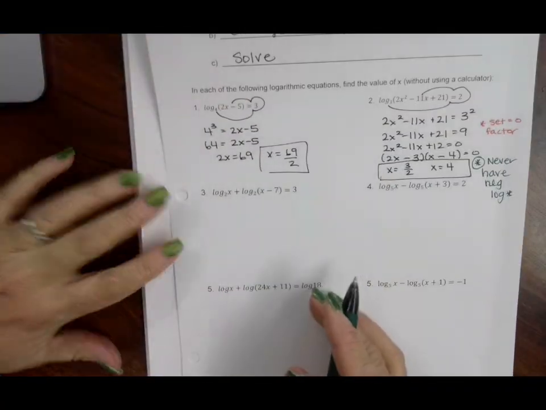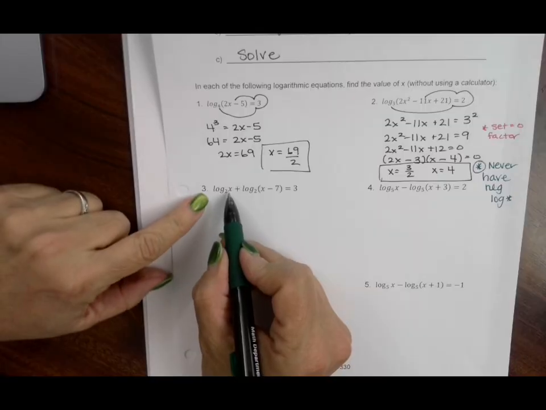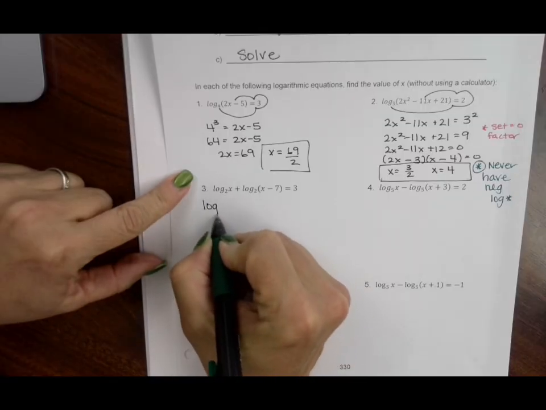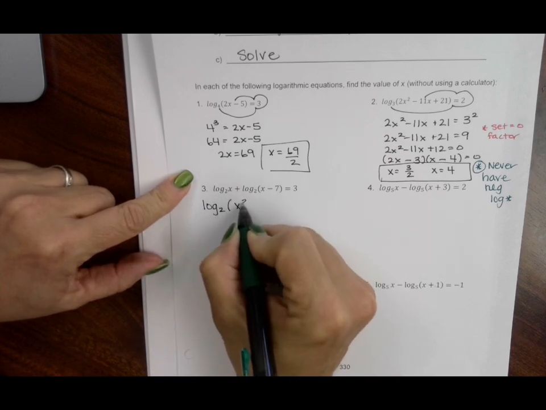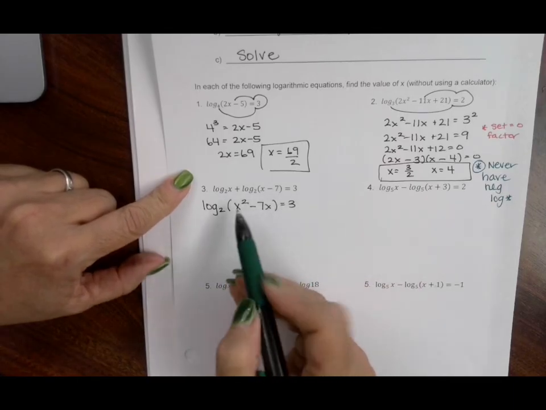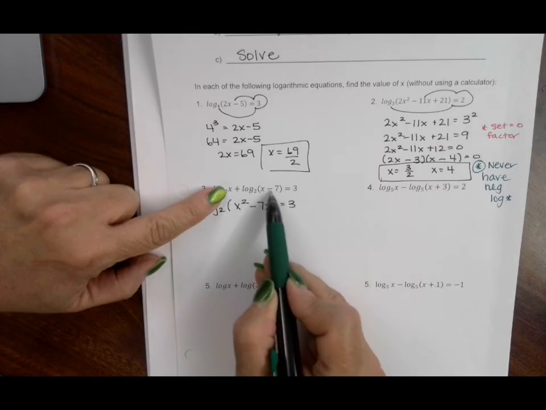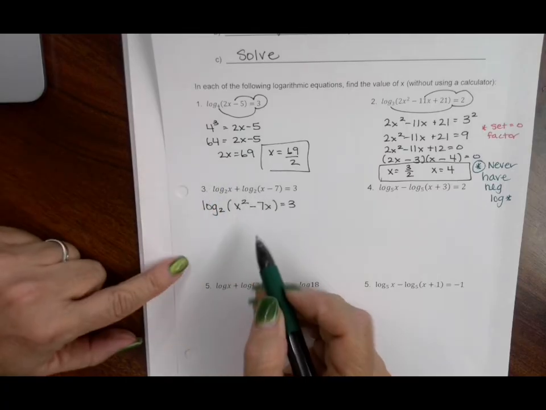All right, let's look at this one. Here I have to combine properties. If I combine properties, I'm adding, and when I add, I multiply. Same base. So what I end up with is x squared minus 7x equals 3. What I did is I just combined. I know that I'm going to multiply this times this, so it's like I'm distributing. So x squared minus 7x.